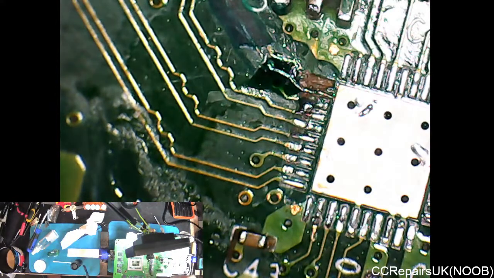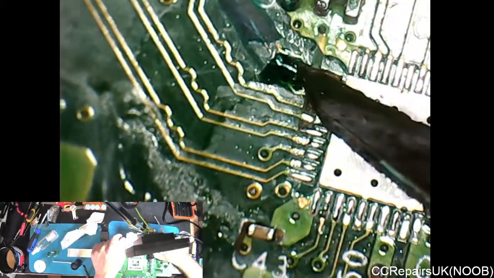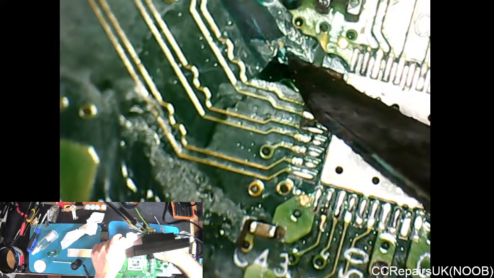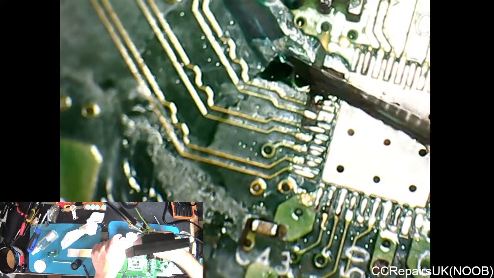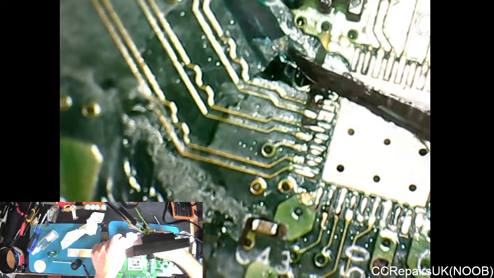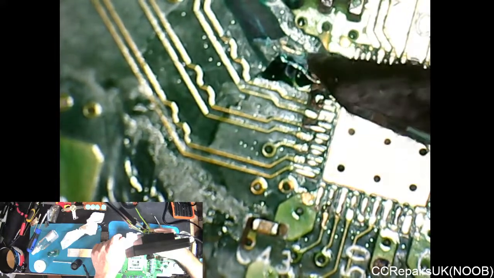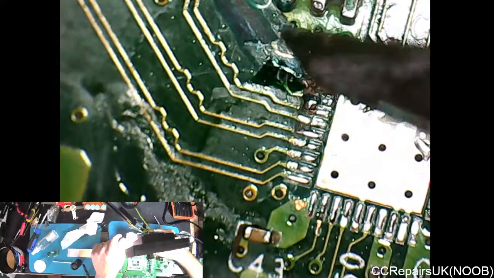Right, now before that gets too freaking hard that I destroy this trace on the rear, let's see if we can just very sneakily come in like this. There we go.